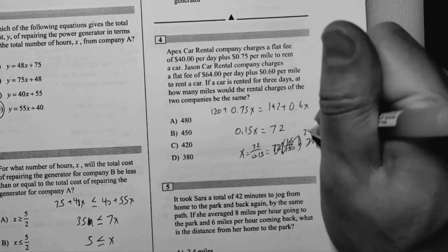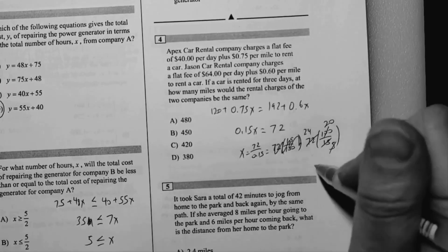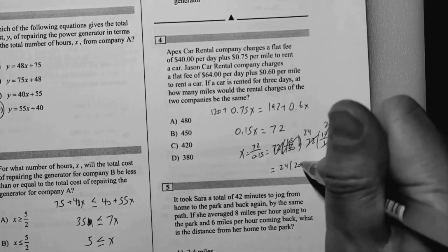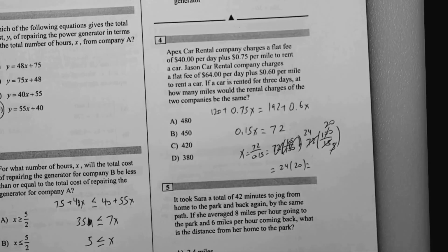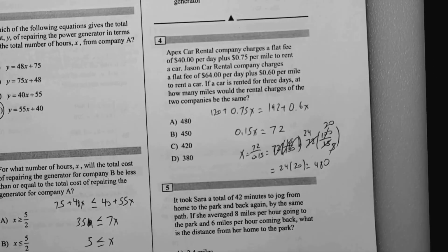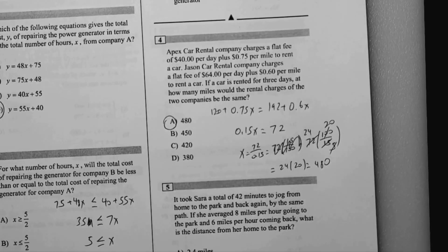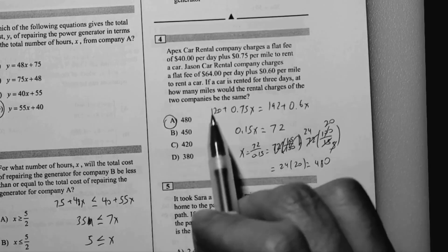That is 24. And then this would be 20. So this is 24 times 20, which is, what is that? That is 480. Answer is A.